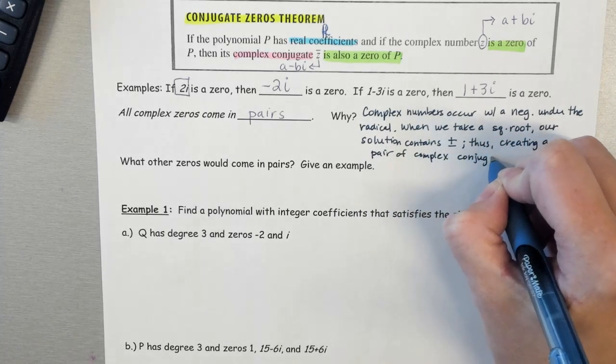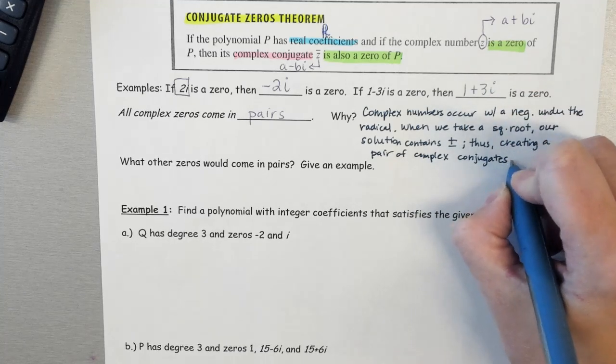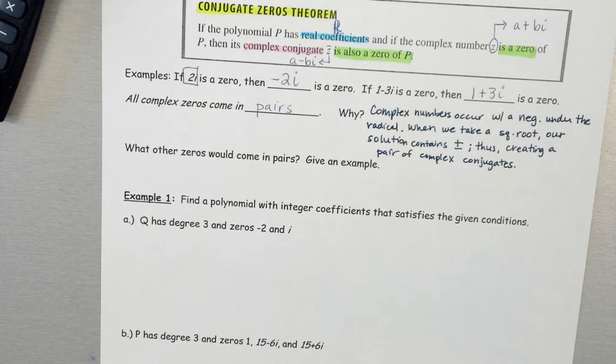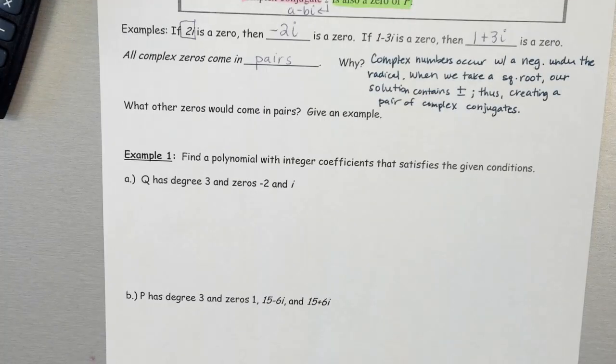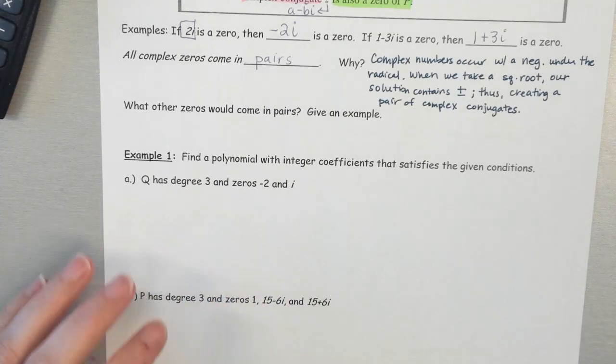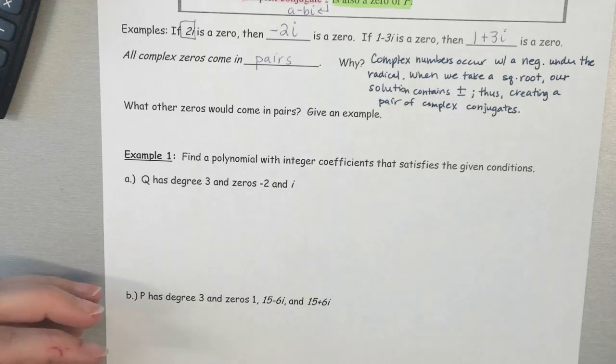You guys like that semicolon usage today? Because really, don't you rarely use a semicolon? This is a good use of a semicolon. Two ideas related. They could be two separate sentences or you can put them together. Okay, so complex numbers occur with a negative under the radical. When we take a square root, our solution contains plus or minus, thus creating a pair of complex conjugates. Is an English teacher always an English teacher? Look at this transition there. You guys feel just like overall just smarter today? No, you're just annoyed that we're doing cross-curricular activities.